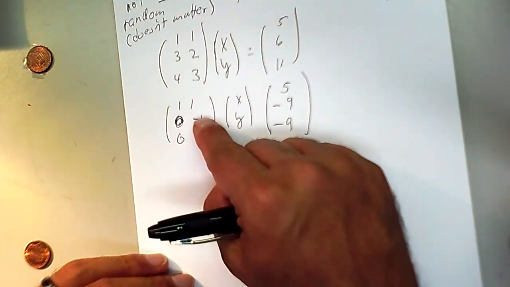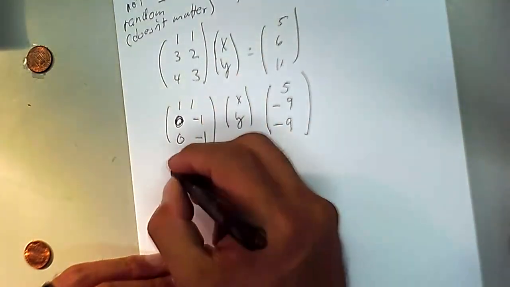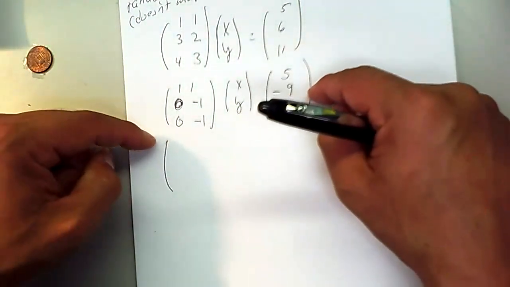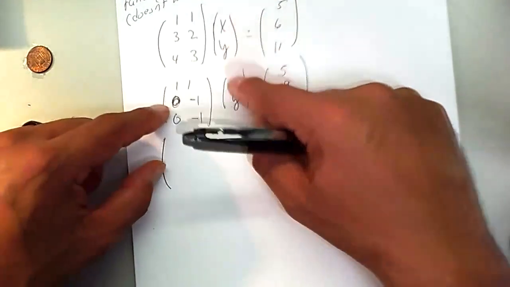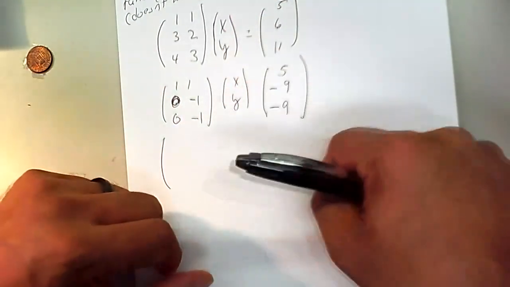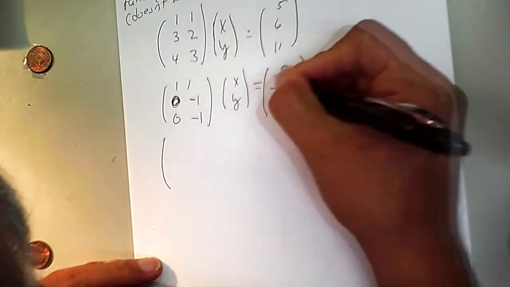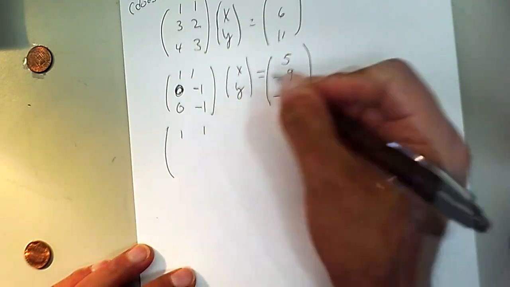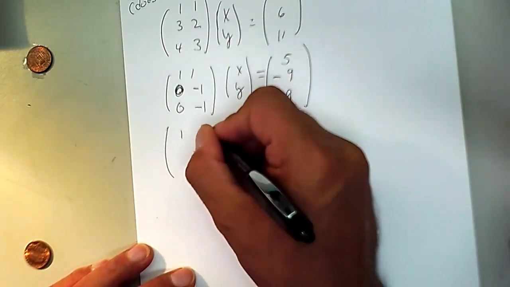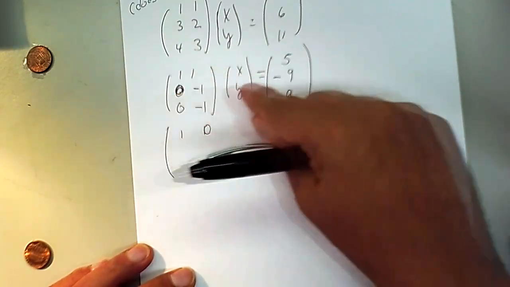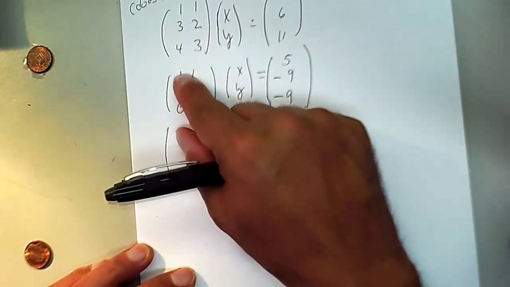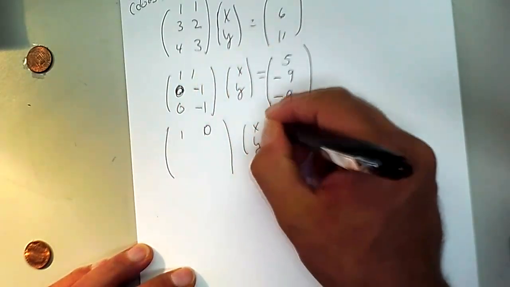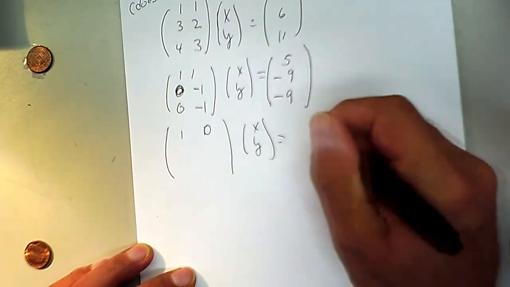Okay, we're going to add this to that. Now, clearly it's more efficient to use the row echelon form, so we don't have to carry the X and the Y and the equal sign through each one of the steps. I'm not doing that, but row echelon form is the same thing. So let's add this row to that row. So we end up with 1, 0, negative 4.